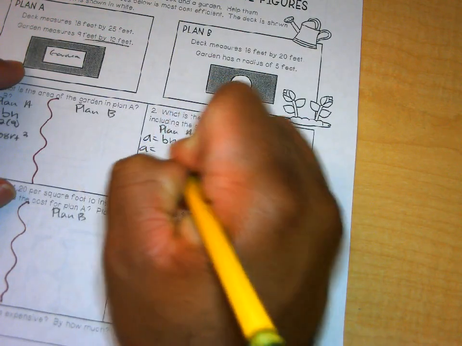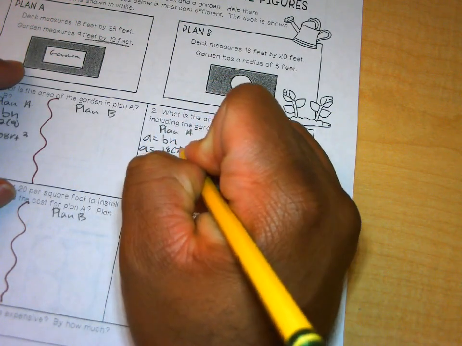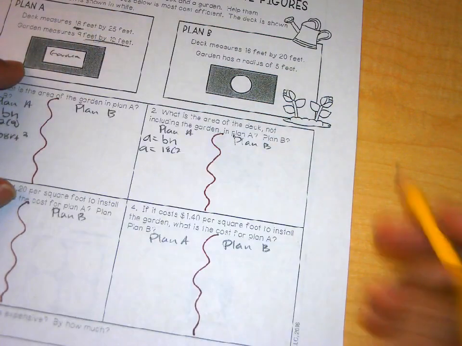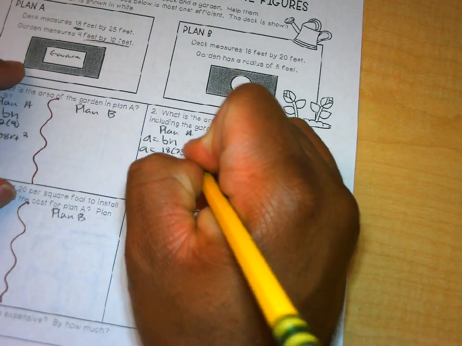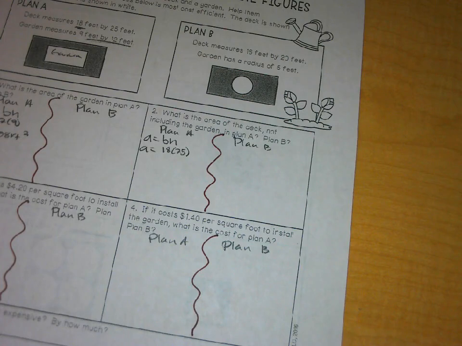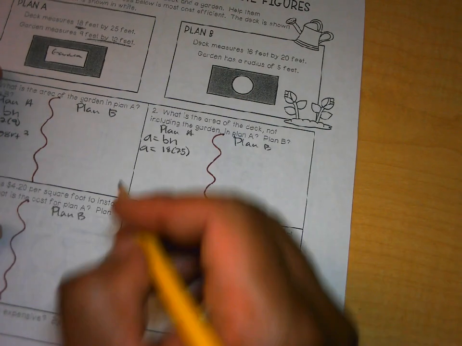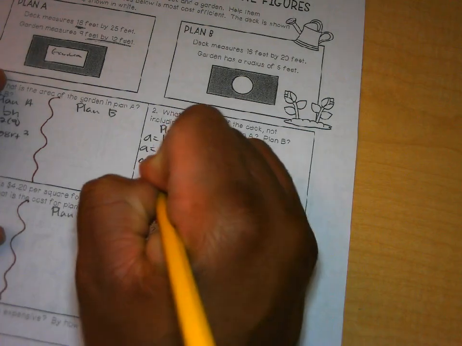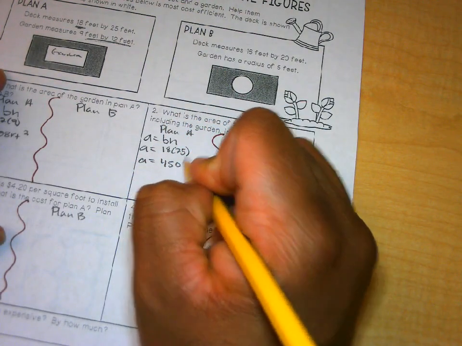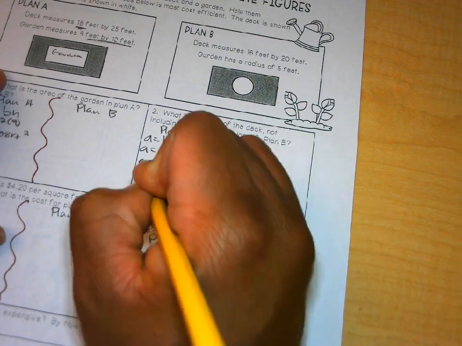So area equals 18 times 25. What is 18 times 25? It is 450. No calculator, remember. Area equals 450 feet squared.